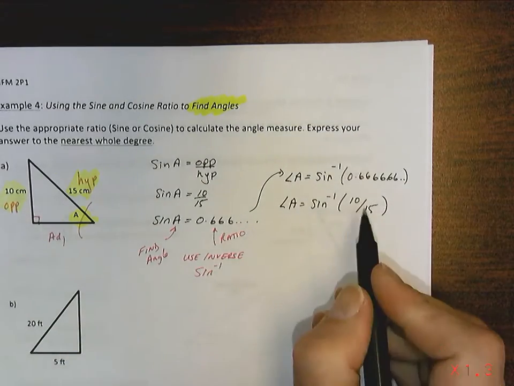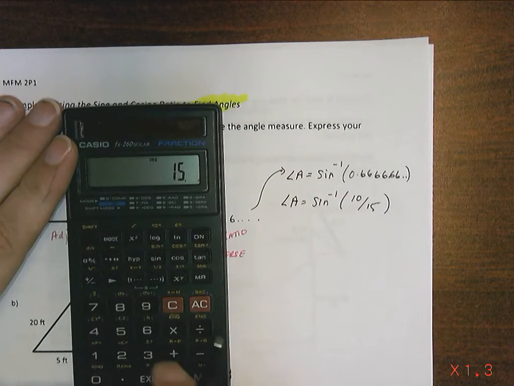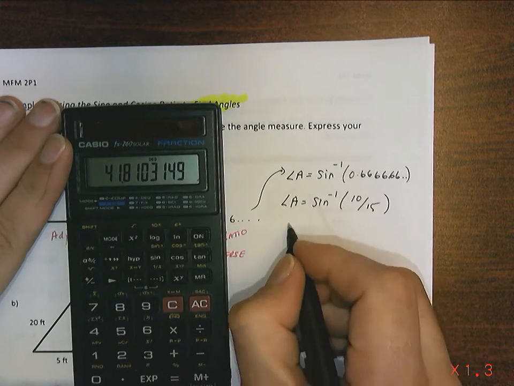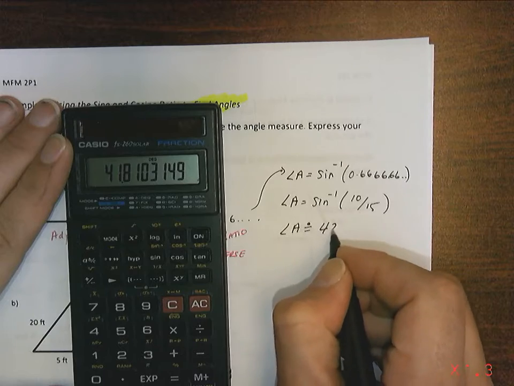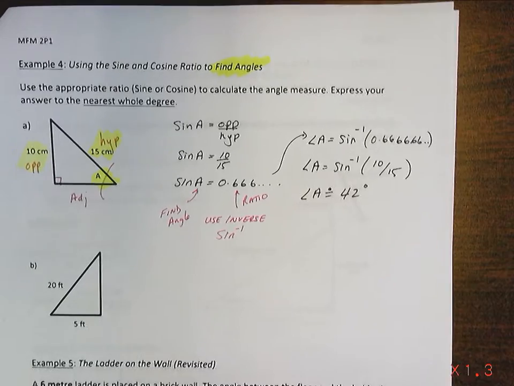Now I'm more inclined to do this. So what that means I'm going to do is 10 divided by 15 equals shift second function, and angle A is going to be equal to approximately 42 degrees. And that's how I'm going to do a question like that.